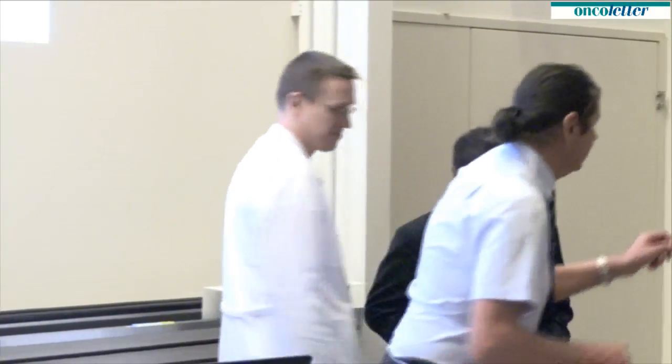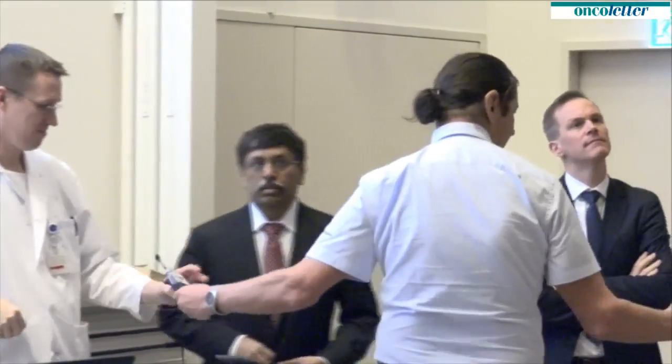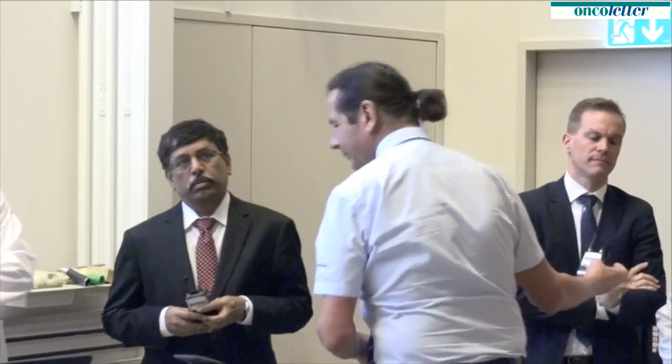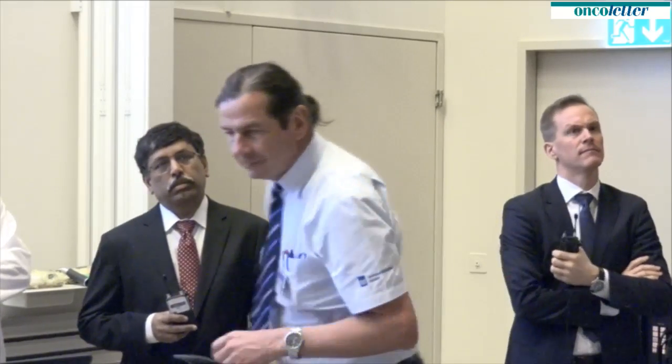I have a very practical, simple question. In the Netherlands, we also do next generation sequencing in many patients, and we have the possibility to treat patients according to the mutation. That is, if you have a BRAF mutation in a non-small cell lung cancer patient, we can give them, say, a melanoma treatment.